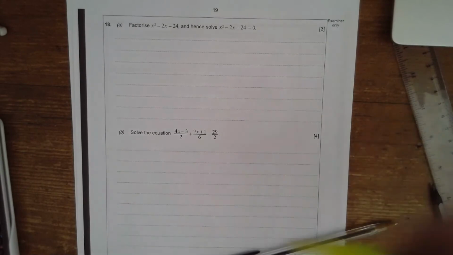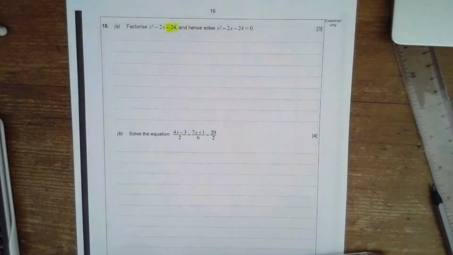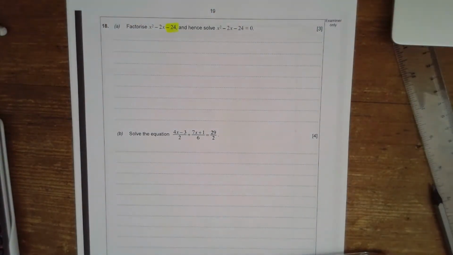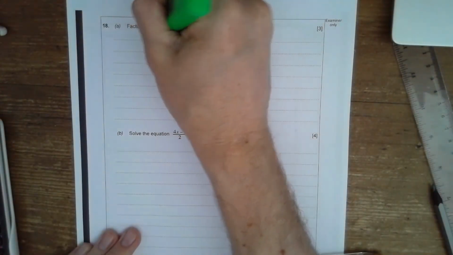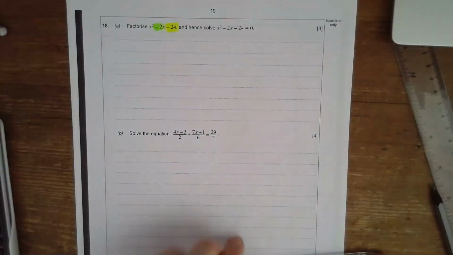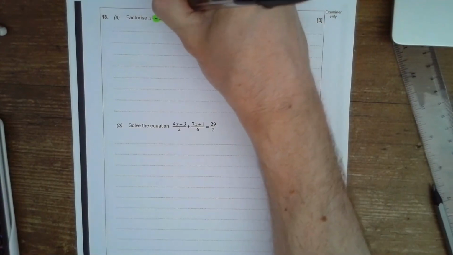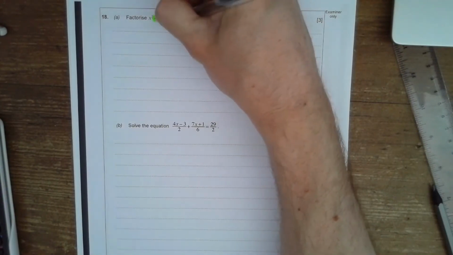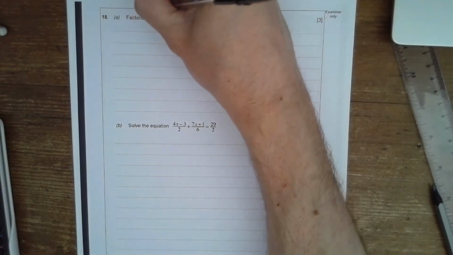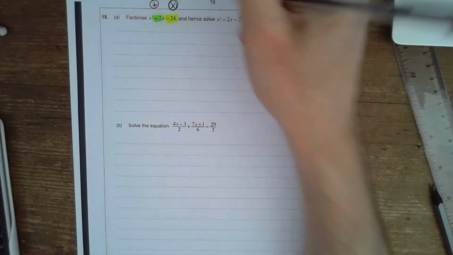Okay then, so the last question is on something called factorizing. You'll notice there we have a minus 24, and here we have a minus 2. Both those values are really important if you're factorizing. You're thinking of a pair of numbers that times together to give minus 24, and they have a sum, they add together to make minus 2.